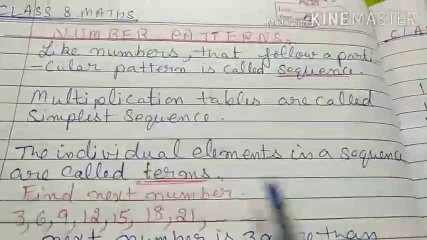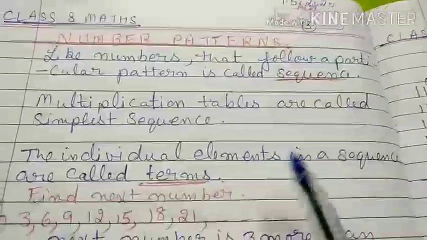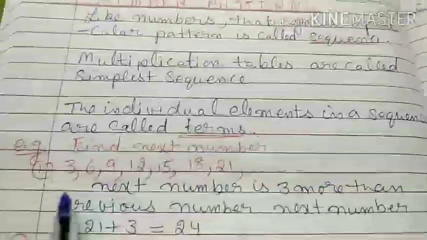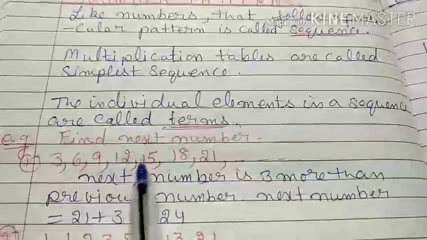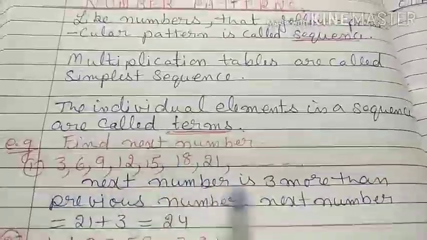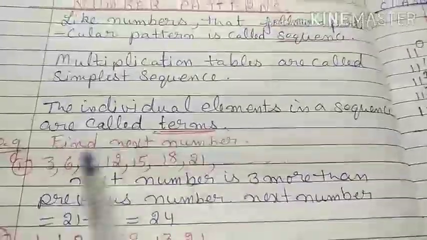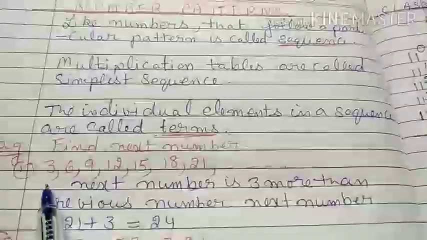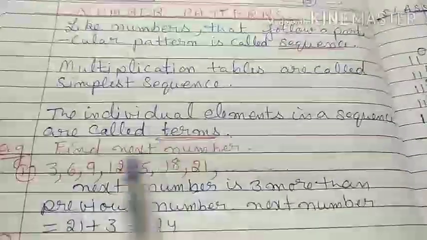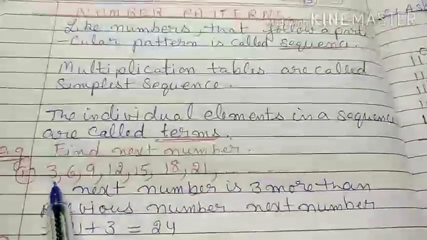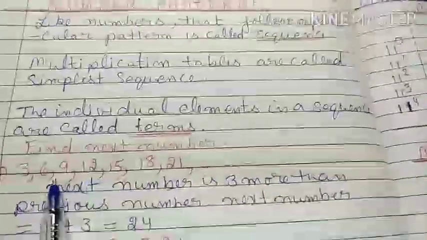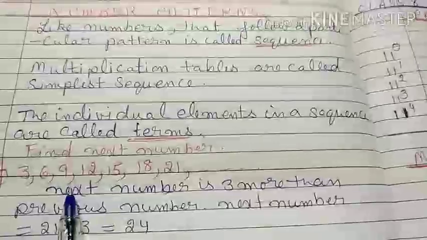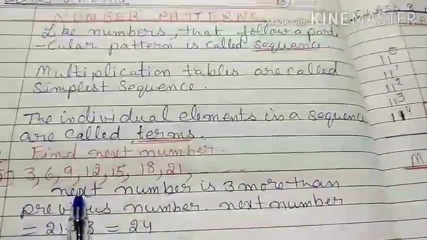The individual elements in a sequence are called terms. Suppose I have this series 3, 6, 9, 12, 15, 18, 21. If you look at this series, a pattern is followed. I can say this is the 3 table, because in each number, 3 is added to the previous number to make the next number.